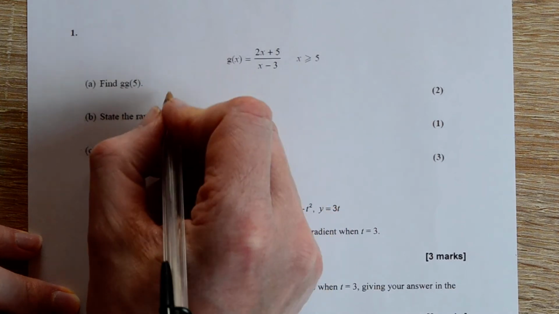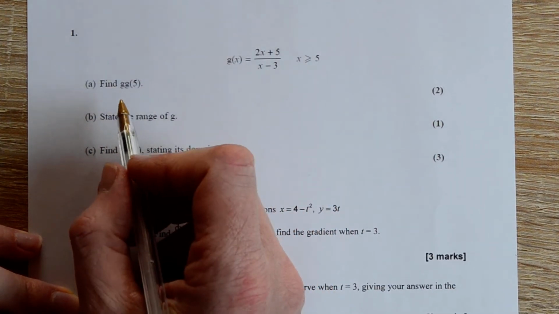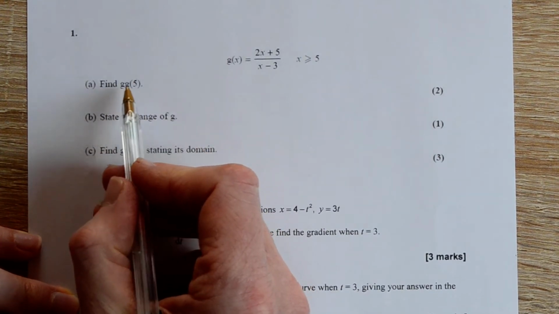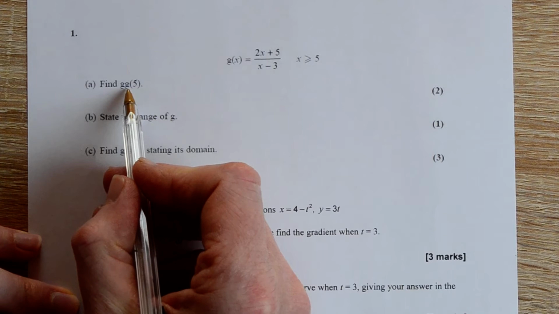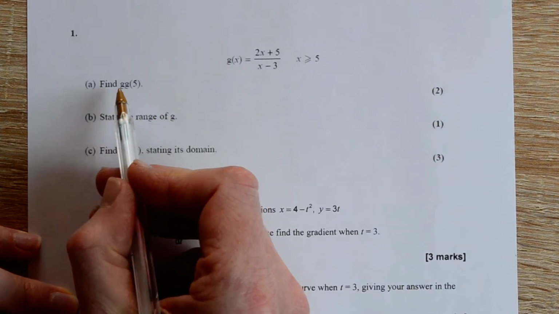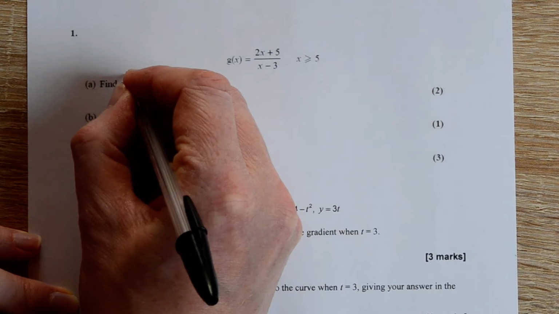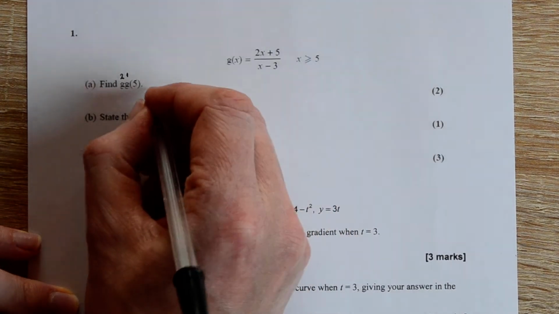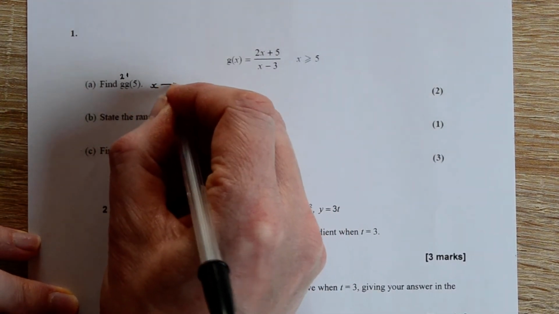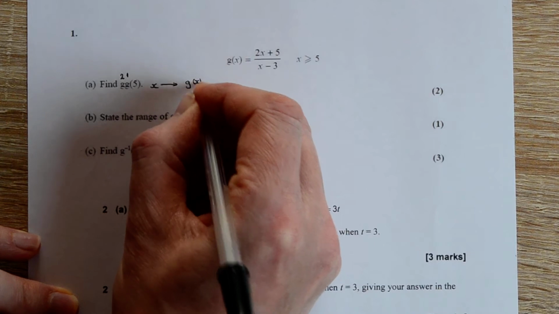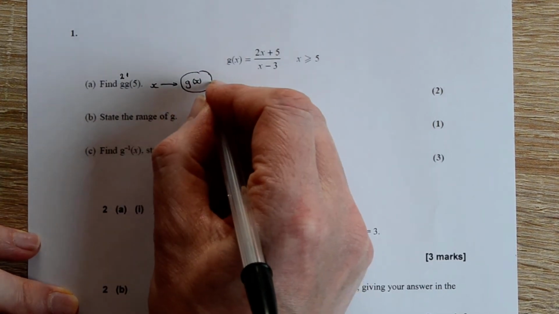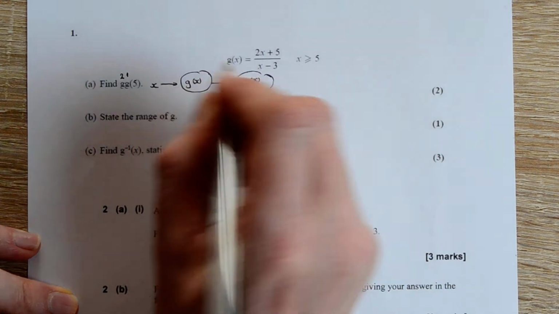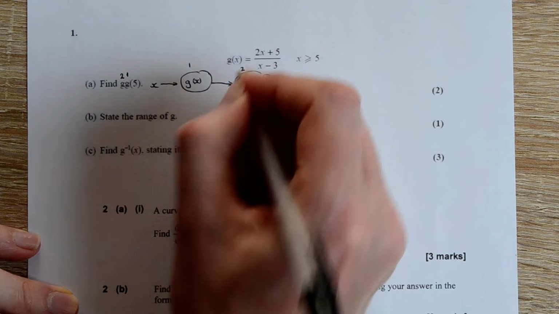Just to remind you of this, we've got a composite function here. What that means is we substitute the value into the first function, and then whatever the output of that is substituted into the second function. So that's the first one, that's the second one. Our input value x goes into our function g of x, and then whatever comes out of that goes into the second function. It's function 1, function 2.